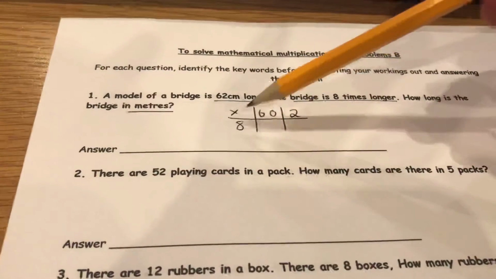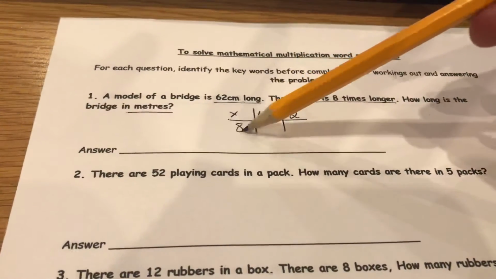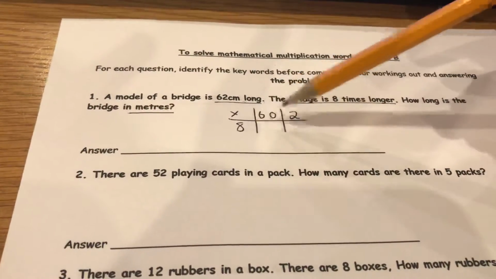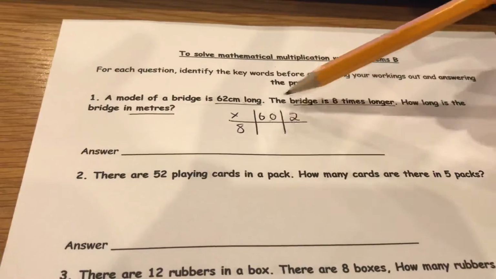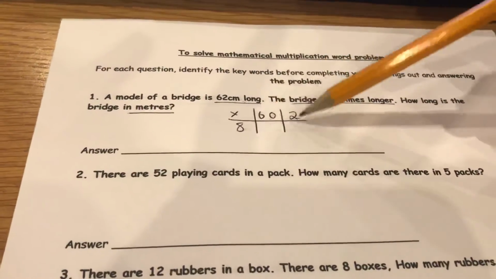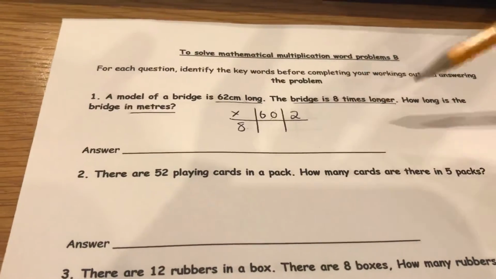So I'm going to do 8 times by 60. When we do 8 times by 60, we do 8 times by 6. And we take the 0 off, but we put the 0 back on, don't we? In maths, we take it off, we always put it back on. So 8 sixes would be 48 plus 0. Think about that. 8 times by 2, you can do that. And then you just add it up, okay?